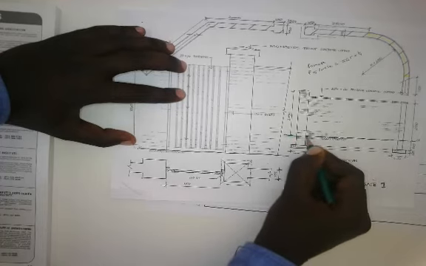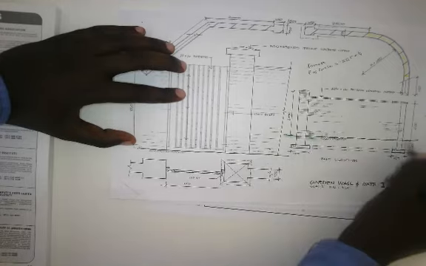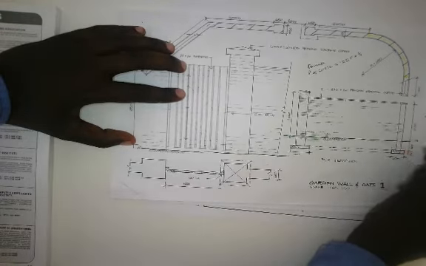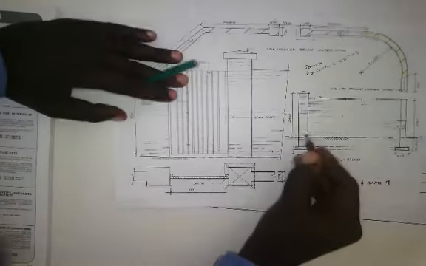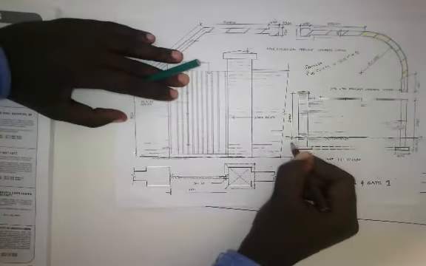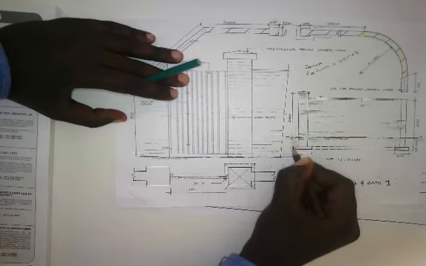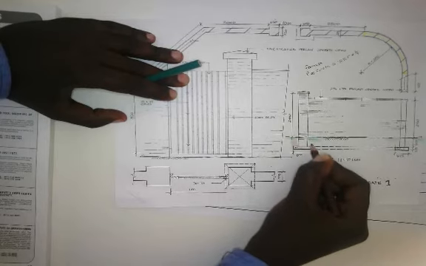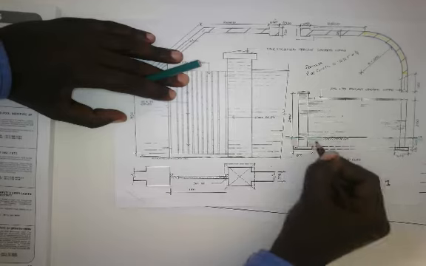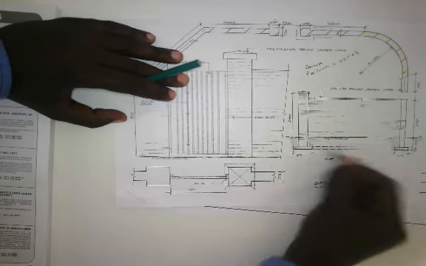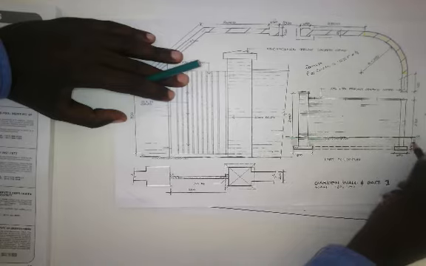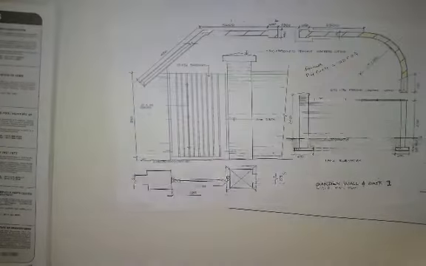What I like to do is to annotate the drawing so that you know where is where, you know what is what. So on ground level, and then your excavation will most likely include this.